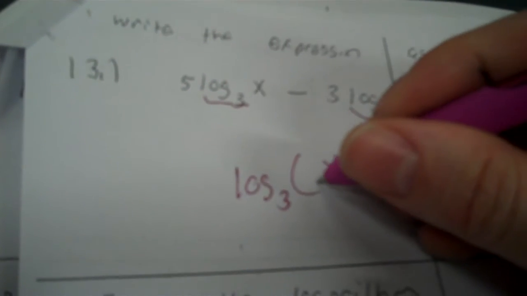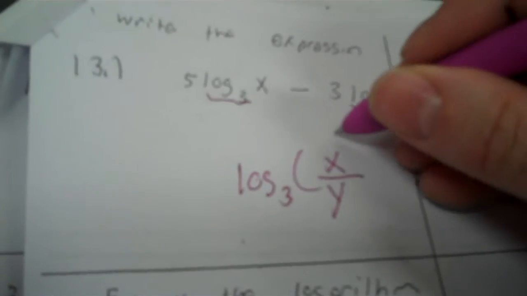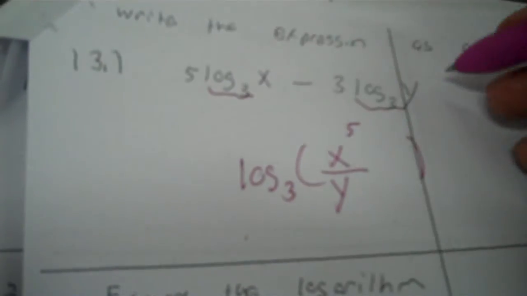Okay, write the expression as a single logarithm. Okay, what you do, you got log base 3. You want to write that one time, one single time. After the first, you've got x. And after the second, you've got y. So minus means divide when you're doing logarithms. So I divided by y. Now I'm forgetting about the 5 and the 3. Now the 5 goes to the x as a power, and so the 3 with the y, and that's it.